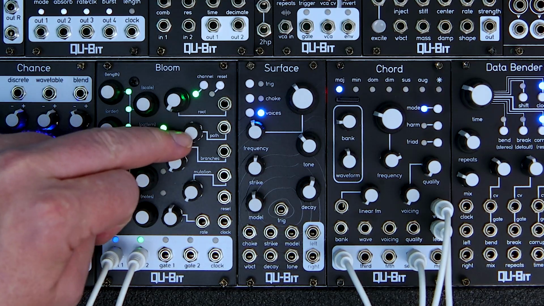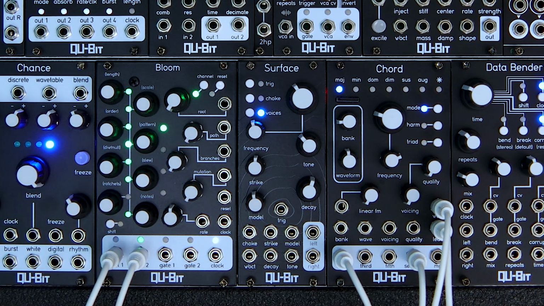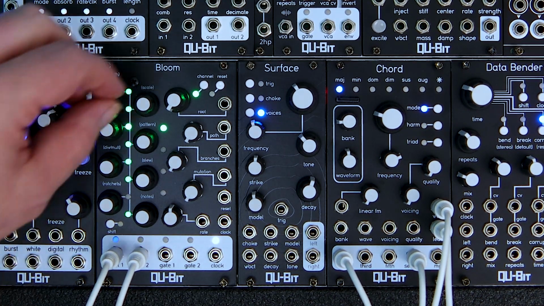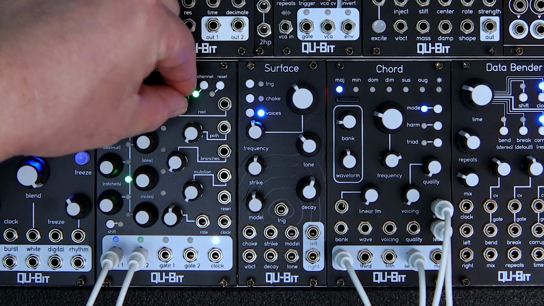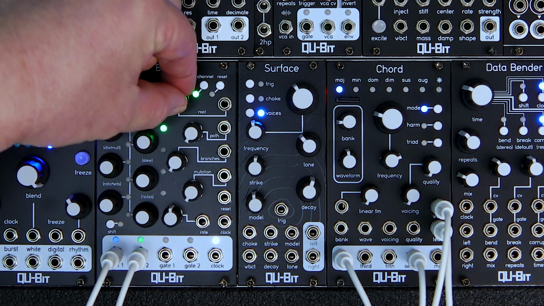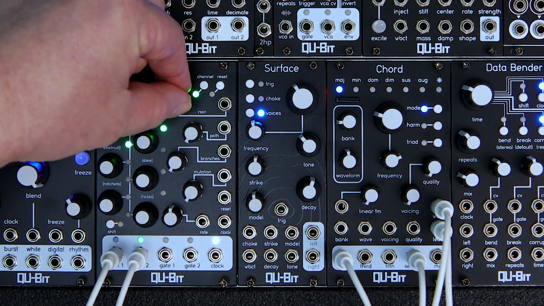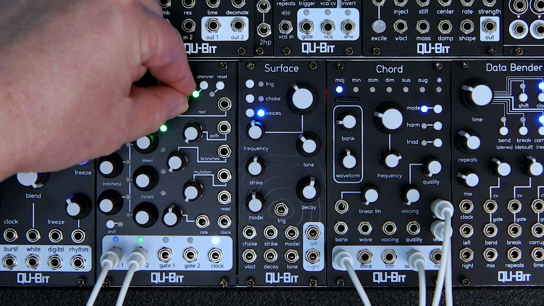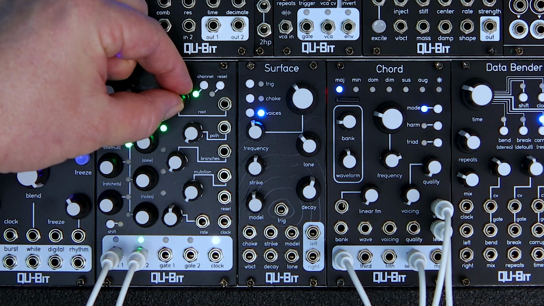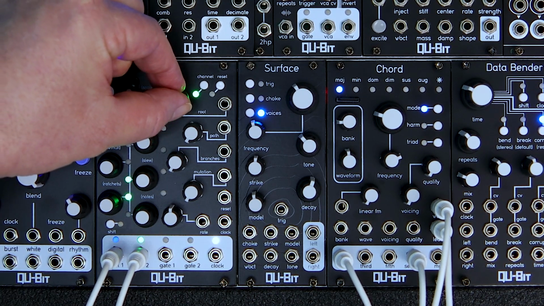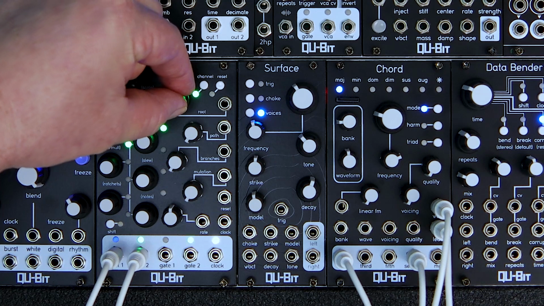Now we haven't opened up path, branches, or mutation yet. So let's start jamming on this patch. And let's look at how performative of a sequencer that Bloom can be. I'm just playing with root here. And this is just with 4 notes.